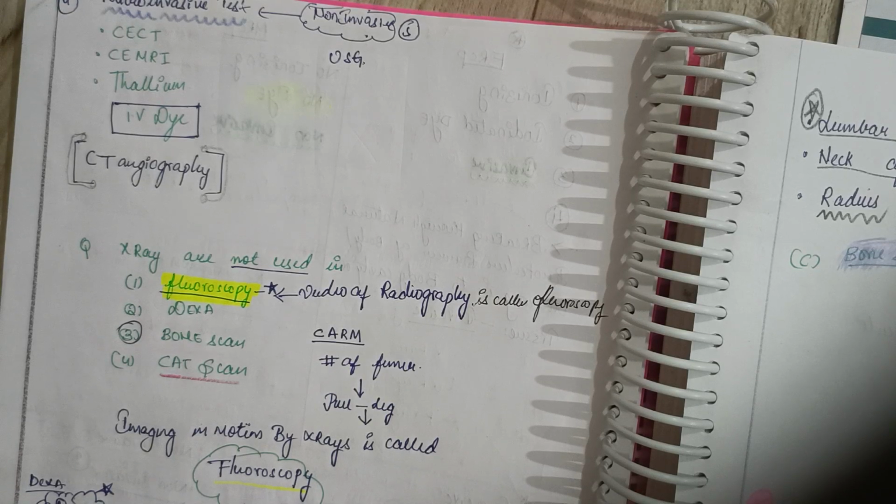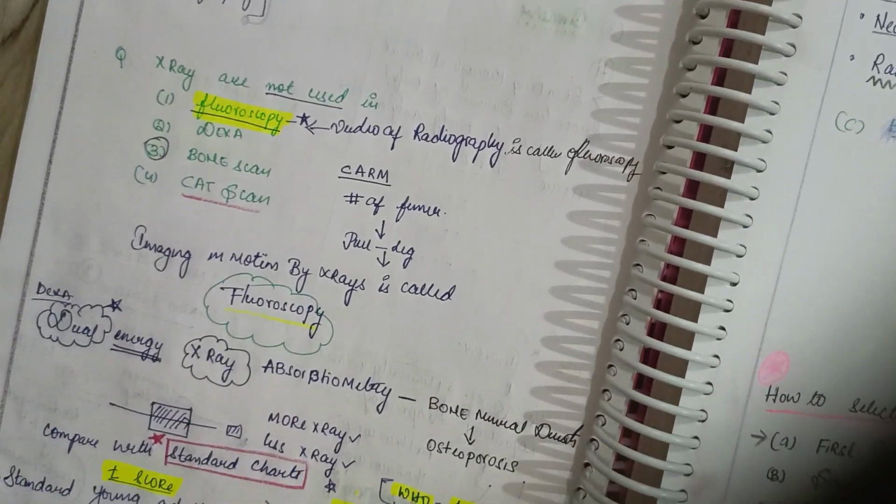The next important aspect is tests where X-rays are not used. Let us understand the first important aspect. What is fluoroscopy? Fluoroscopy is nothing but a video of radiography, imaging in motion by X-ray. Say, for example, you are recording a video of an X-ray, that becomes fluoroscopy. In this also we are going to use X-ray.